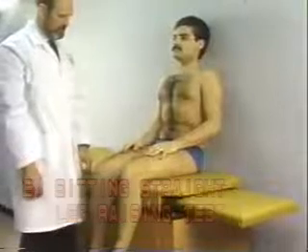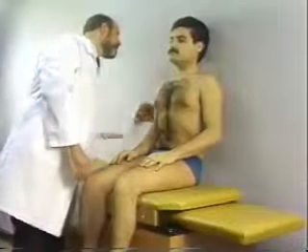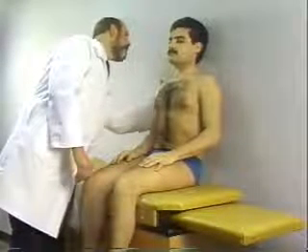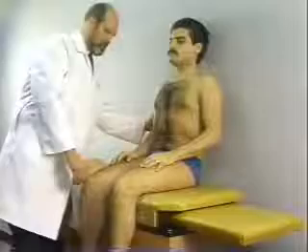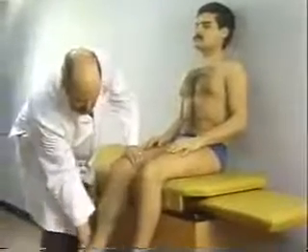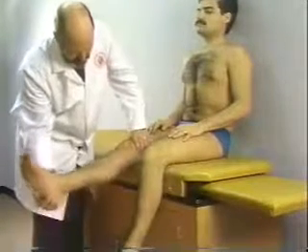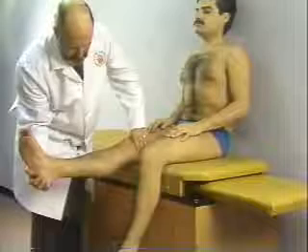Sitting straight leg raising test. The straight leg raising test can be performed in a sitting position. It is best to have the patient sit against a wall in order to prevent the patient from leaning backwards to compensate for increased tension on the nerve root. Reproduction of pain in the sciatic distribution would be considered a positive finding.